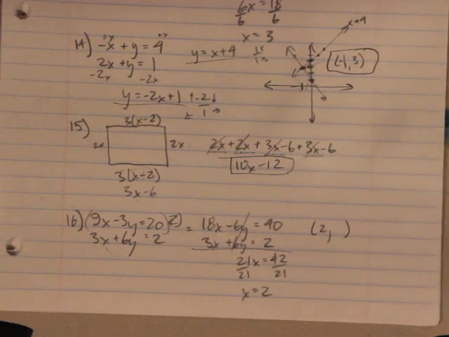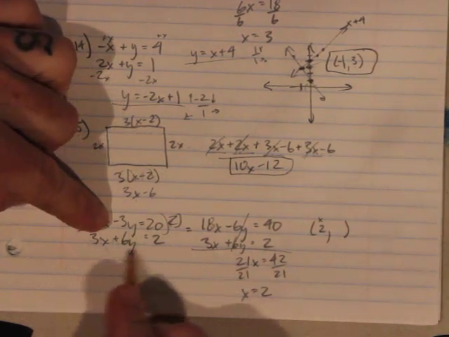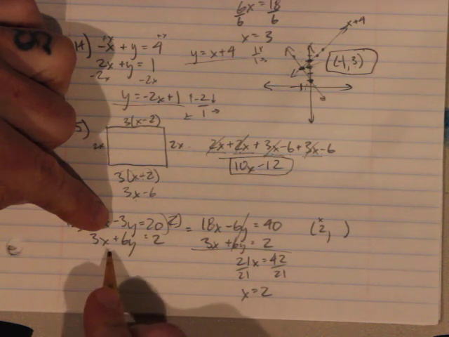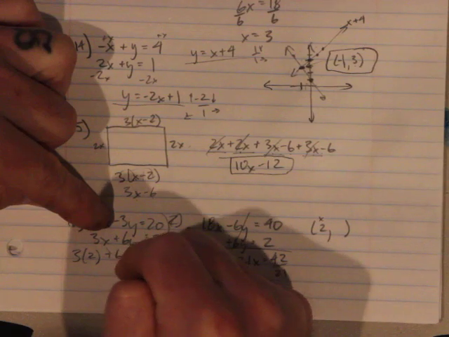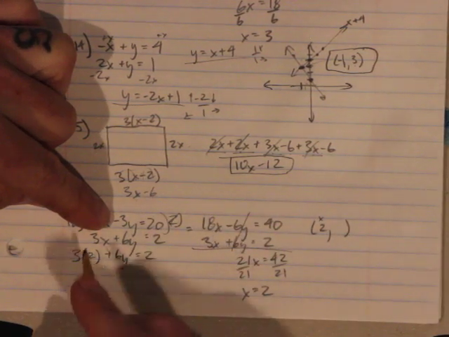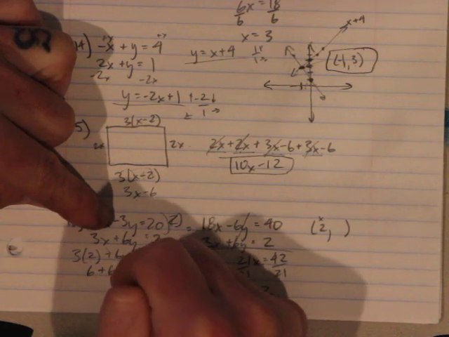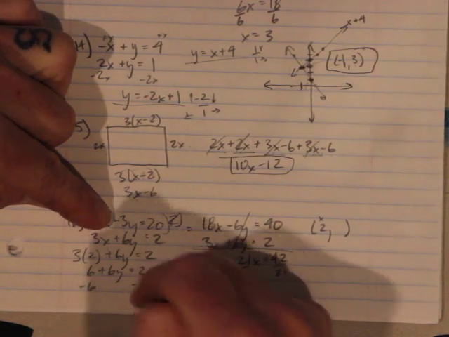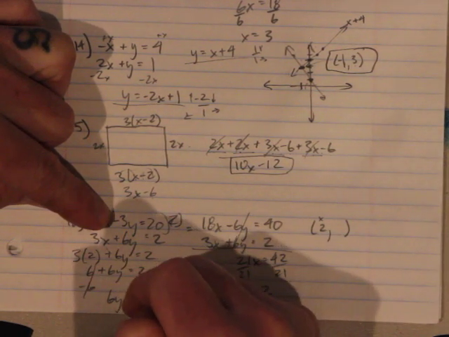And unfortunately, B and C both have the x value of 2. Otherwise, we could have just been done if only one of them had an x value of 2. So let's just plug in this value of 2 for x. Let's plug that into this one. This one looks like it's going to be a little bit easier equation. So 3 times 2 plus 6y equals 2. 3 times 2 is 6 plus 6y equals 2. Subtract 6 from both sides. That gives me 6y equals negative 4.